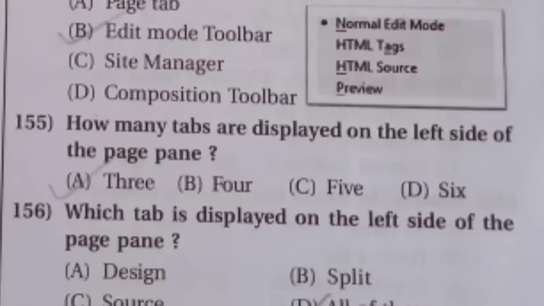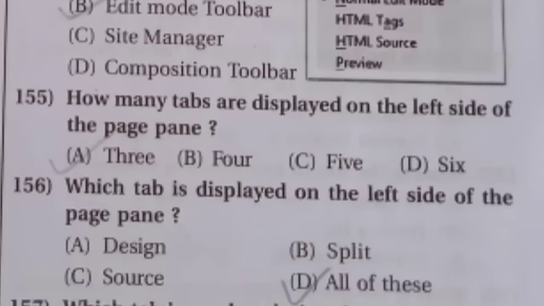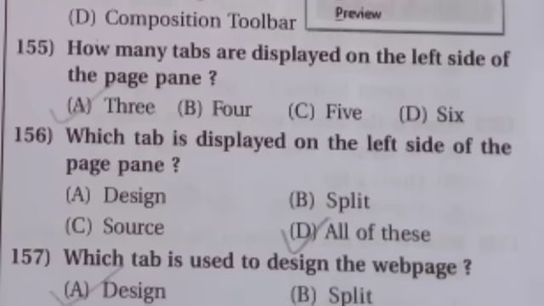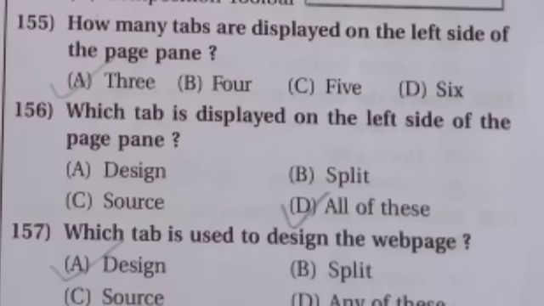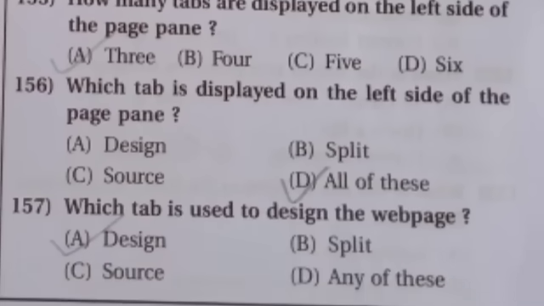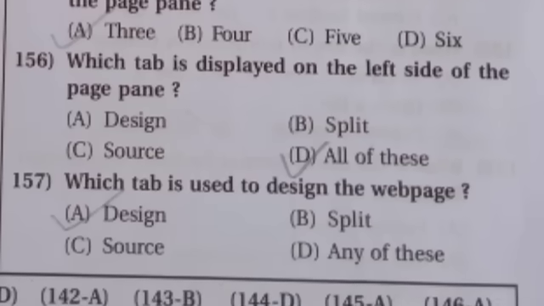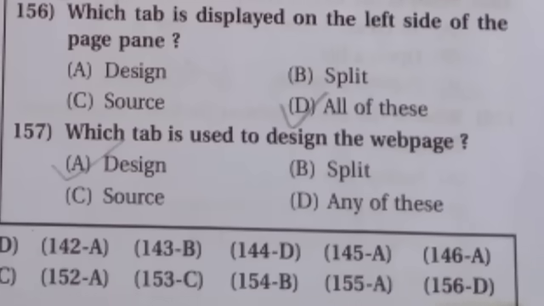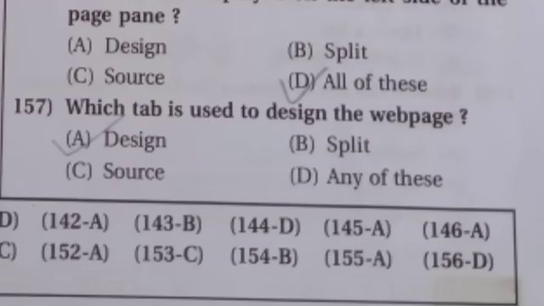How many tabs are displayed on the left side of the page pane? A, 3. Which tab is displayed on the left side of the page pane? All of these, D answer. Which tab is used to design the web page? A, answer is design.